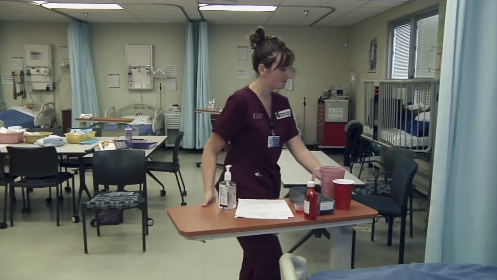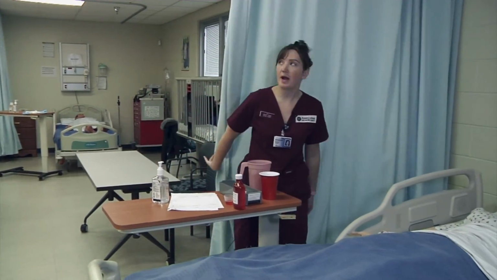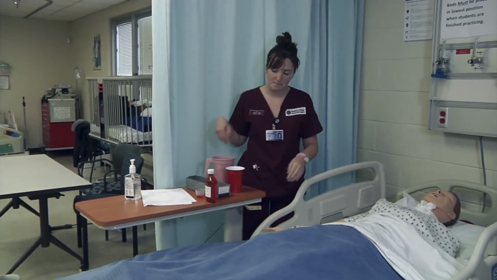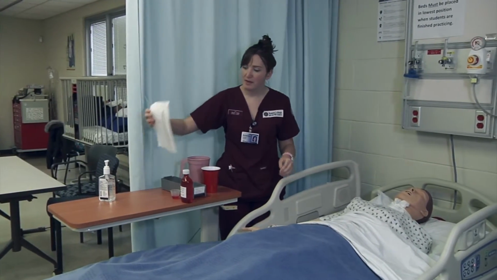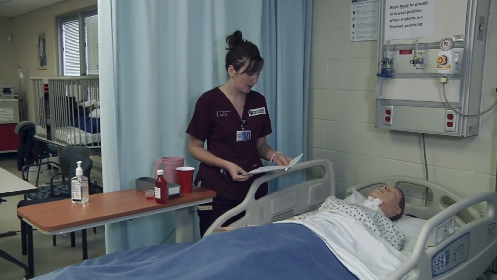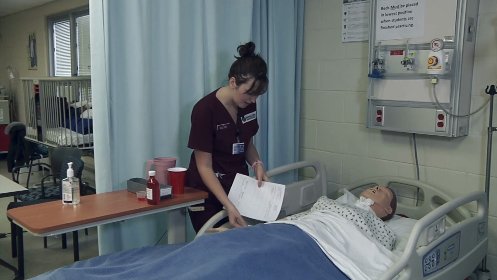Good morning. I'm Amanda, a student nurse with RCBC, and I'm here to give you your medication today. I'm going to come over by you with the table. I'm also going to close this curtain to provide privacy. First, I'm going to verify the patient's name, date of birth, and medical record number. So I'm going to look at the armband and compare it to my MAR.